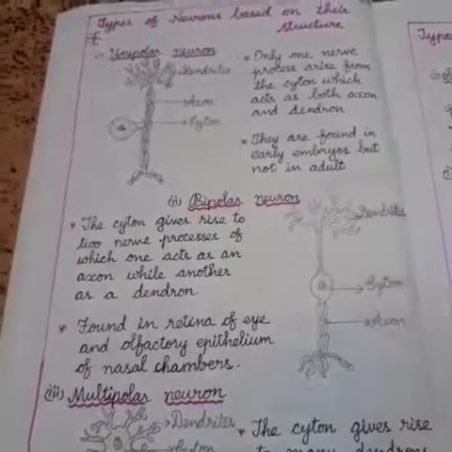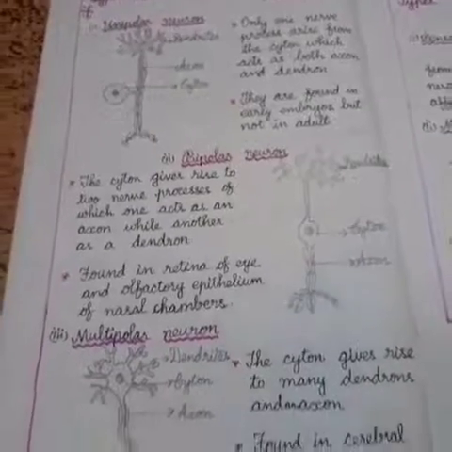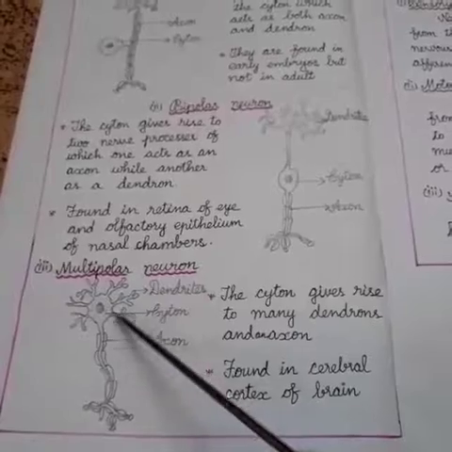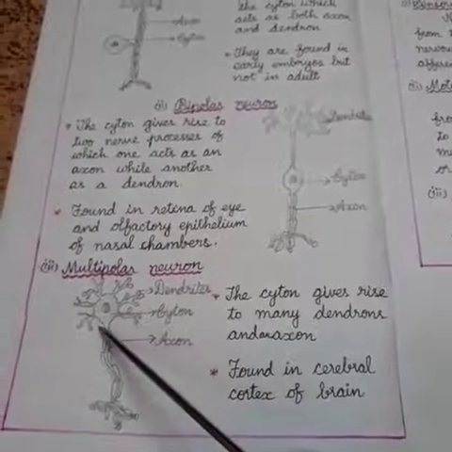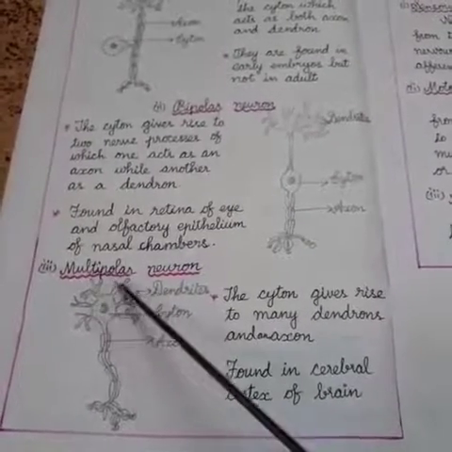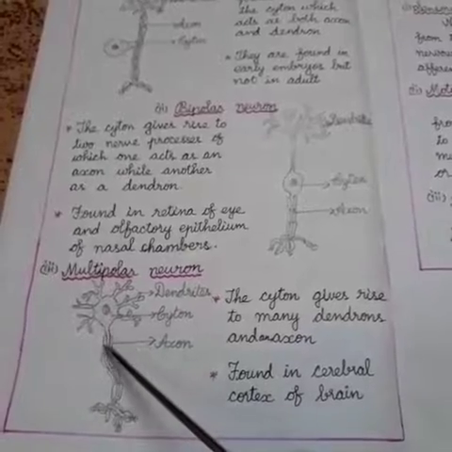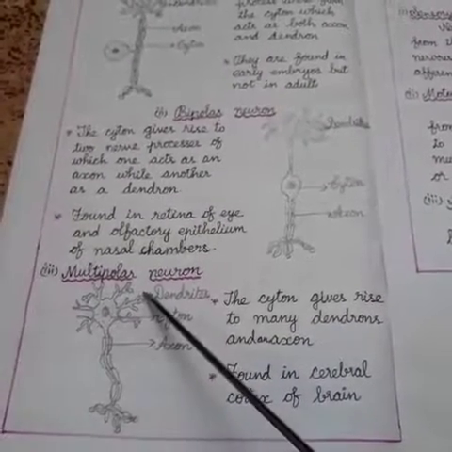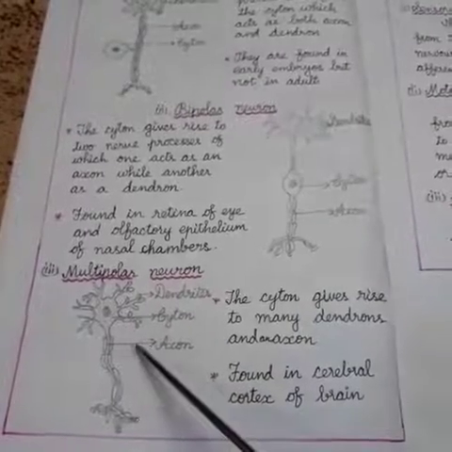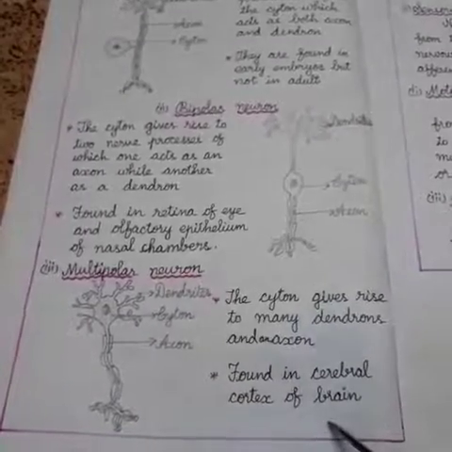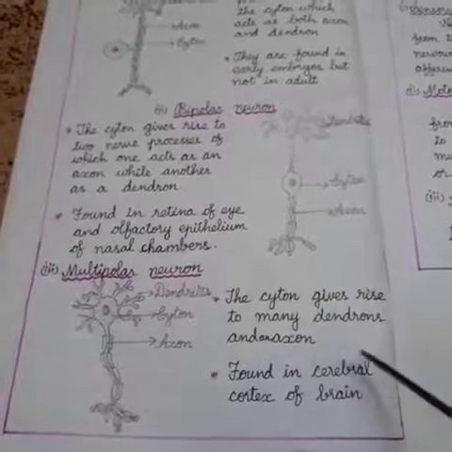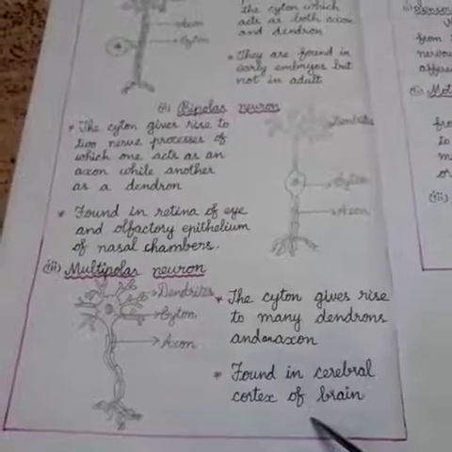Next coming to the multipolar neuron. Multipolar neuron பார்த்தீங்கன்னா நம்ம normal ஆக படித்த அந்த neuron. So there will be the cyton. From that cyton there will be numerous dendrites and then one long axon will be there. So this is the multipolar neuron. It will be found in the cerebral cortex of the brain. So where will this multipolar neuron be found? It will be found in the cerebral cortex of brain. So this is one important 3 mark.